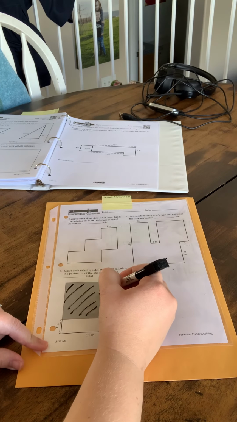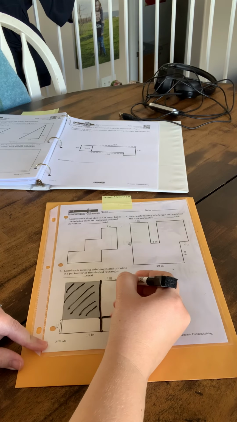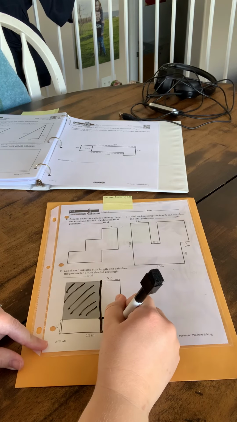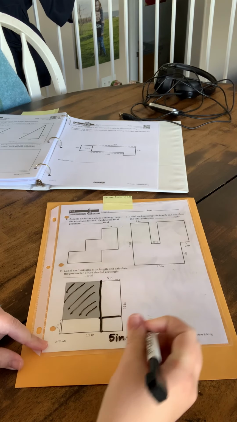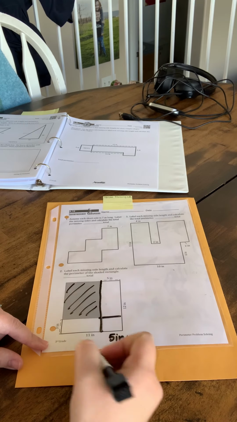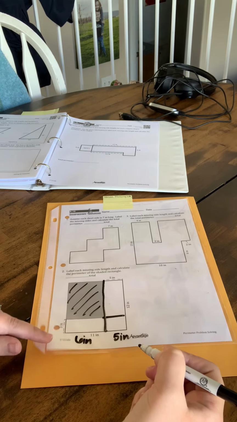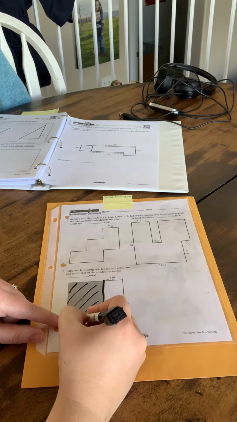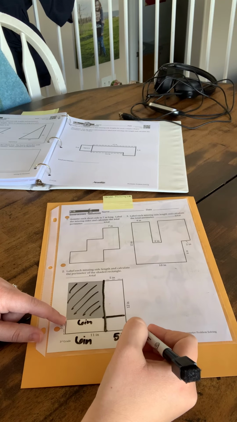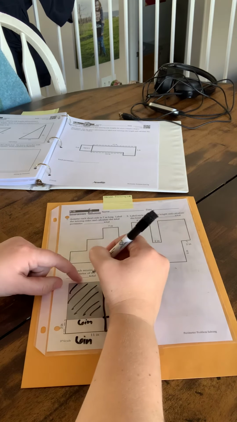So if I were to extend my line like this, I know that this top is 5 inches, and because that makes a rectangle, this bottom is 5 inches. If I took 5 inches away, I've cut it away from 11 inches, that leaves me with 6 inches. So this bottom is 6 inches. And because that's a rectangle and I know the rules about rectangles, I can figure out the top is 6 inches.